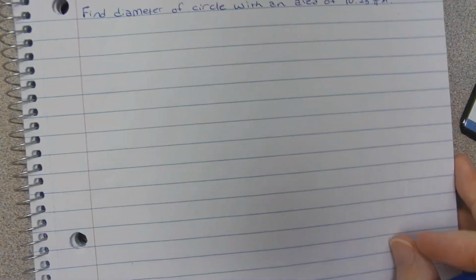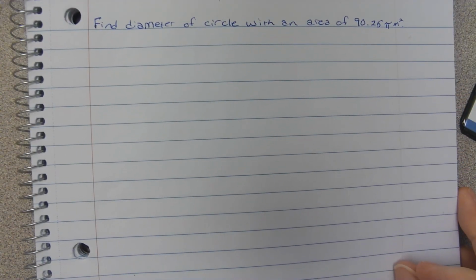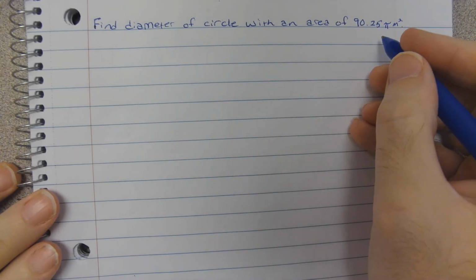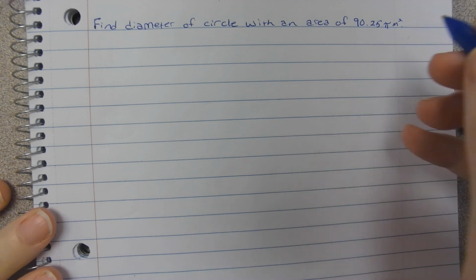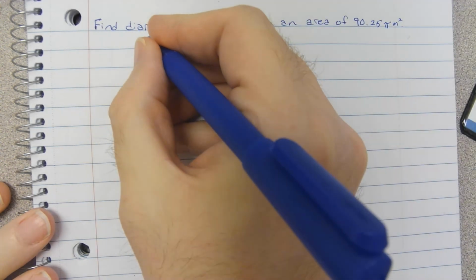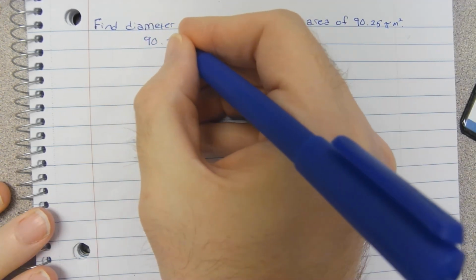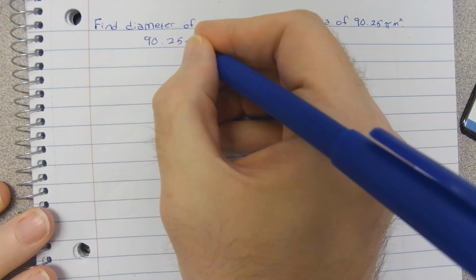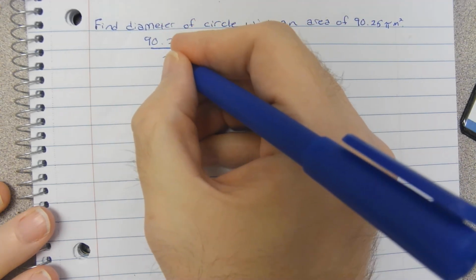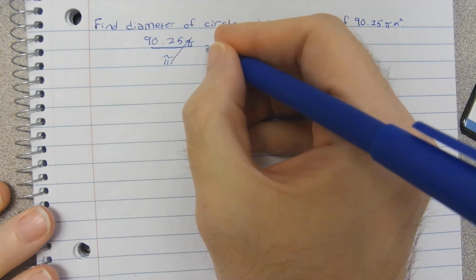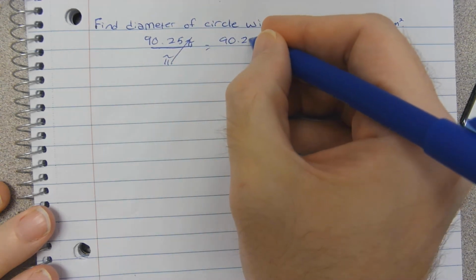Then if we come over to this one, find the diameter of a circle with an area of this, 90.25 pi. Well, when we divide by pi, the pi's cancel, and we're left with 90.25.